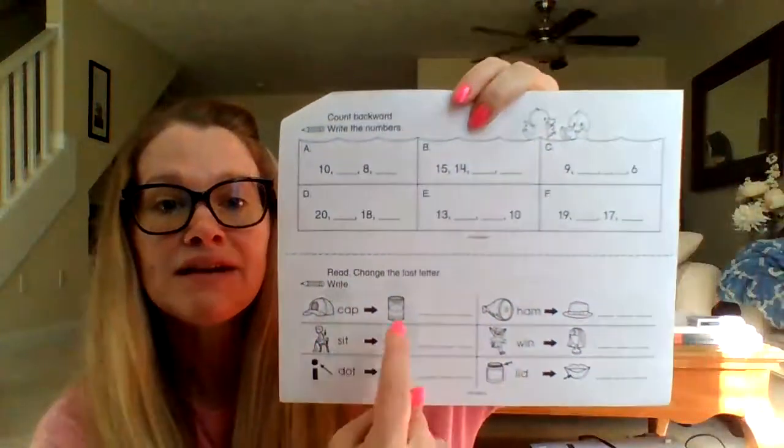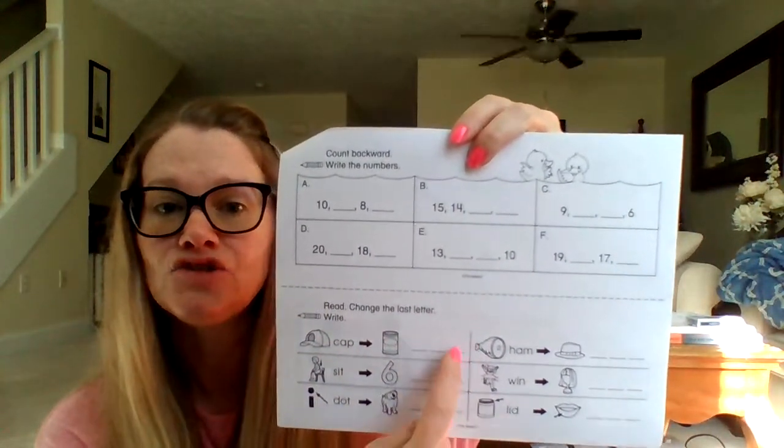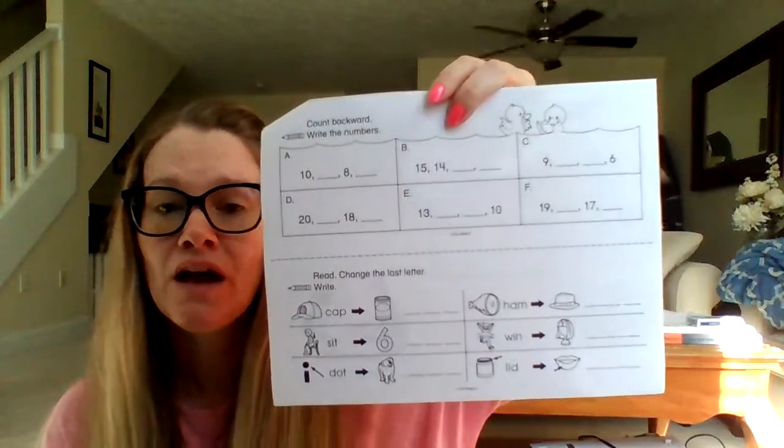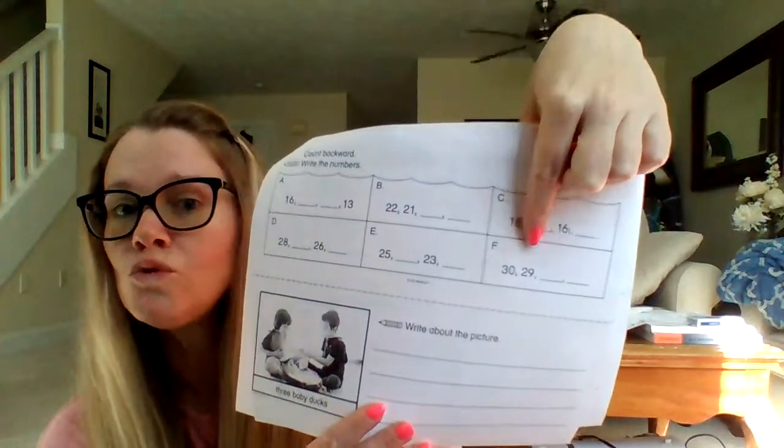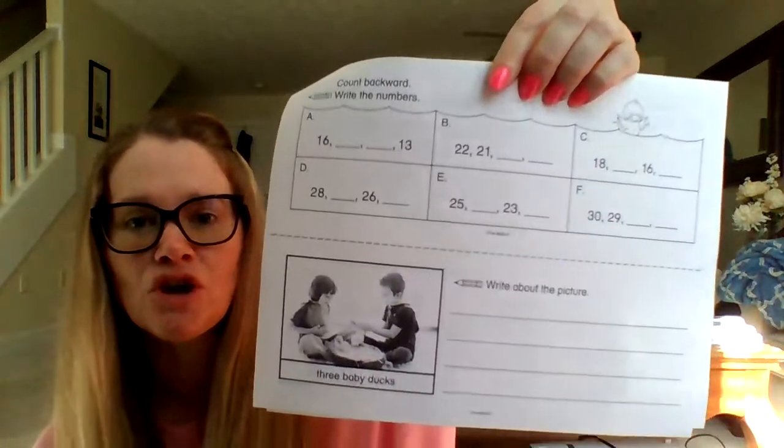Okay, down here again, we're changing cap to can. So you're changing the last letter to see how words are spelled very similarly. Here, again, you're still counting backward. So if you need that tool, you're coming all the way up into the 30s. So if this part is a little bit harder, find that hundreds chart to help you out.